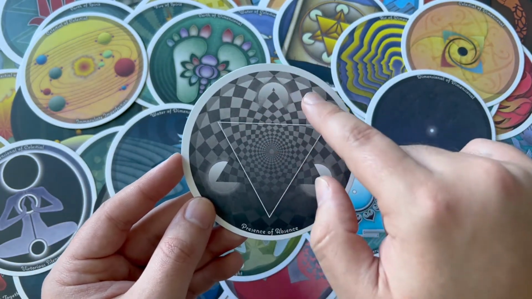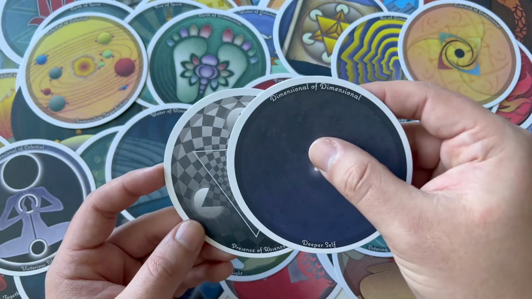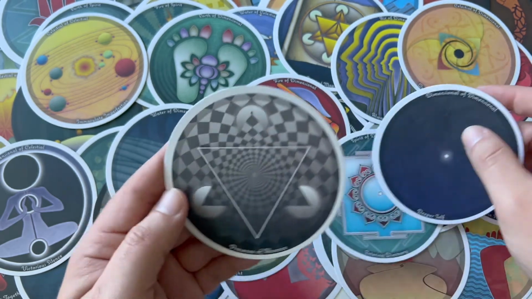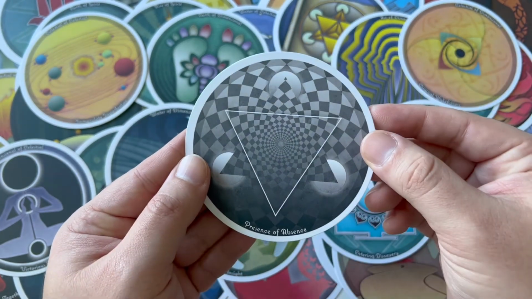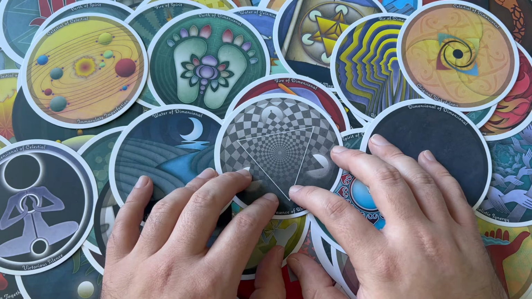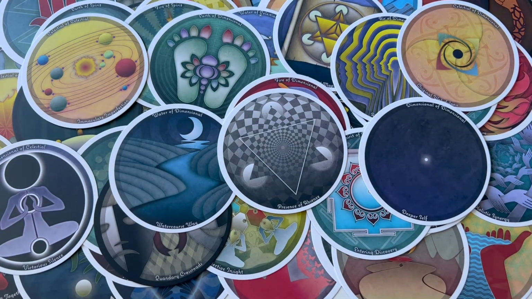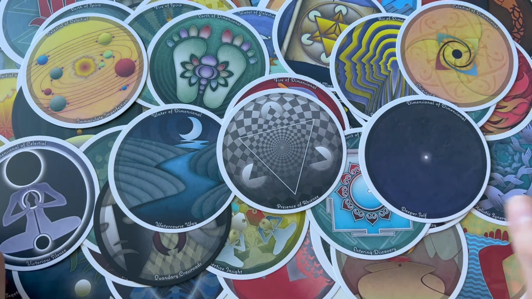Interesting, this one does not have a correlation, right? An elemental relationship. It just has a title underneath. Very, very interesting. I'm excited. I'm excited to start working with this deck. I'm a little bit intimidated because it seems like a lot, but I'm looking forward to it. I'm definitely looking forward to working with this deck.